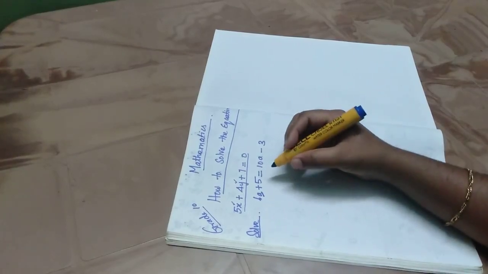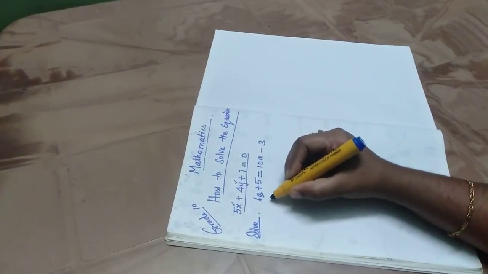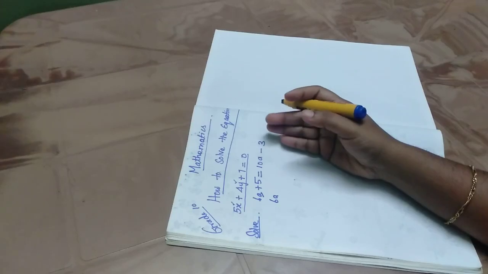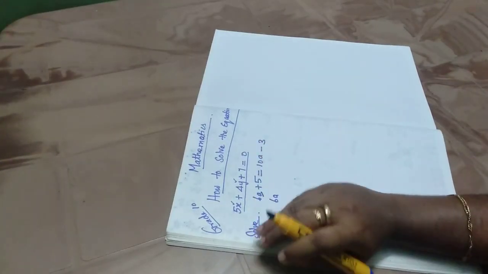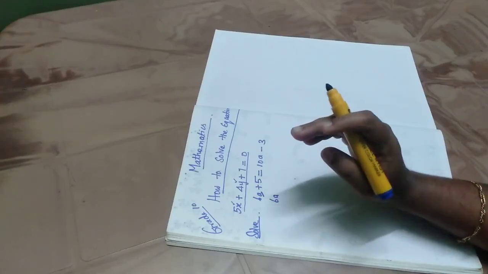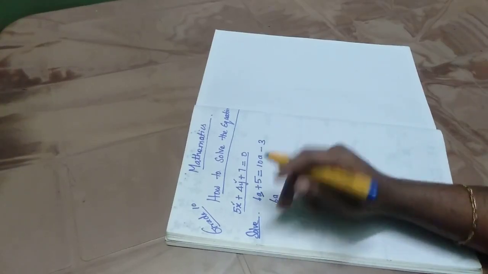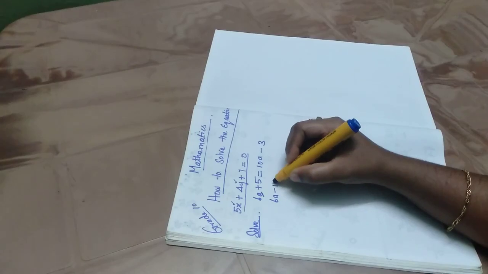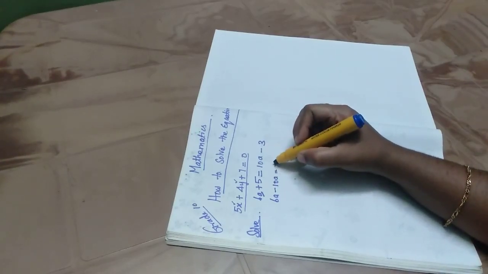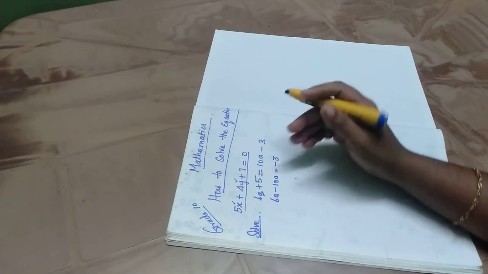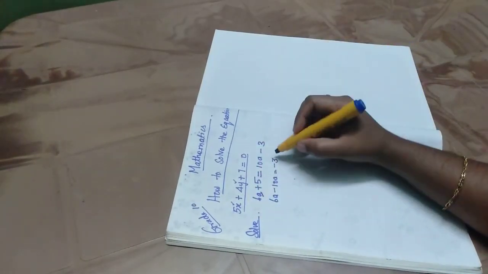Let us take the variable term from the right hand side to the left hand side. When a term moves from the right hand side to the left hand side, the sign changes. So plus 10a comes to this side, and the left hand side stays as it is.